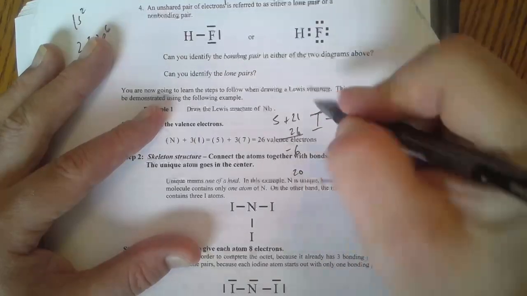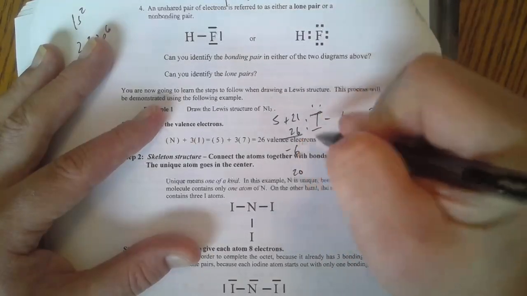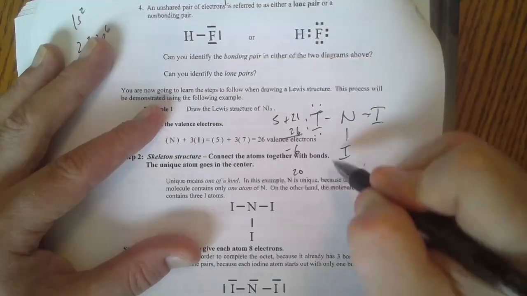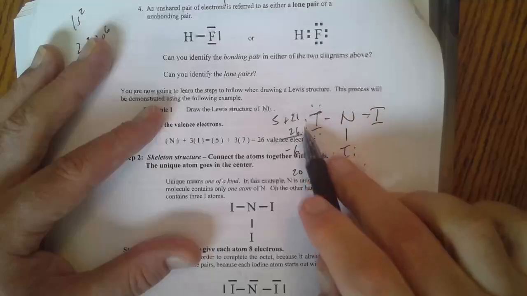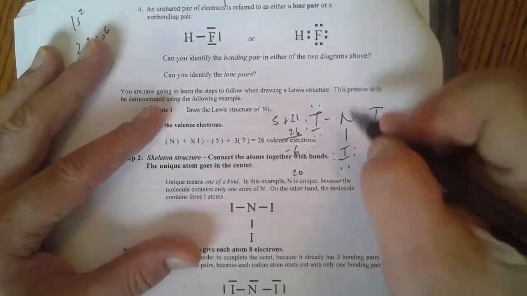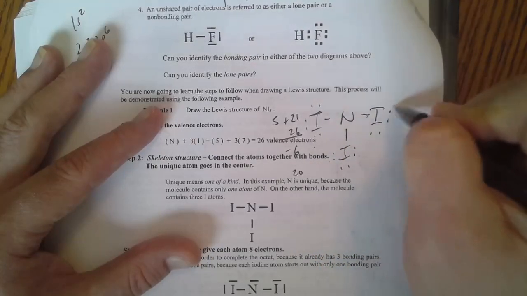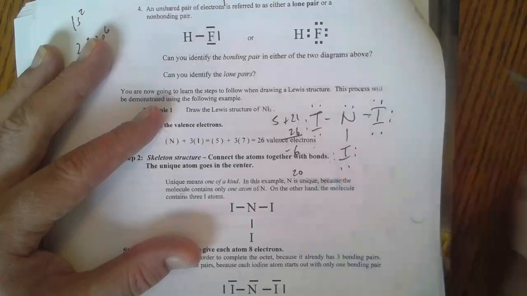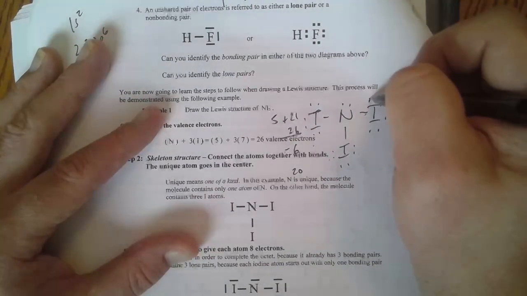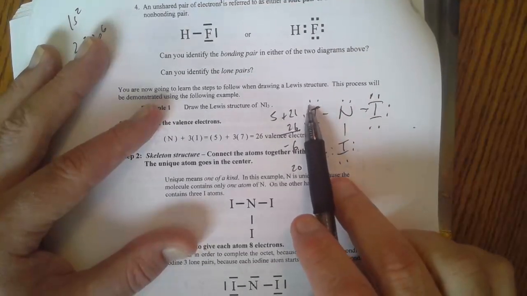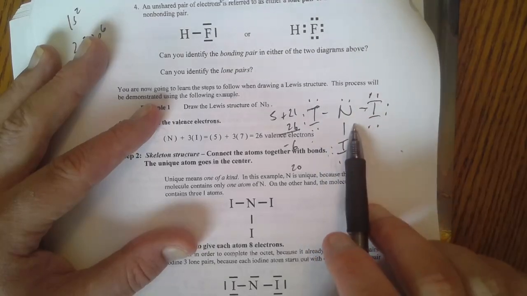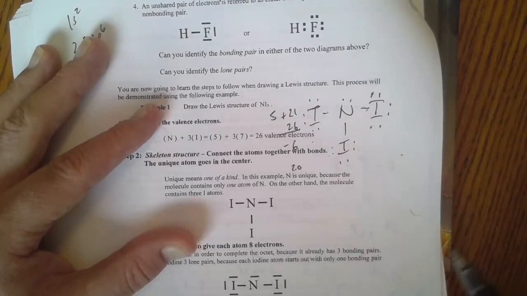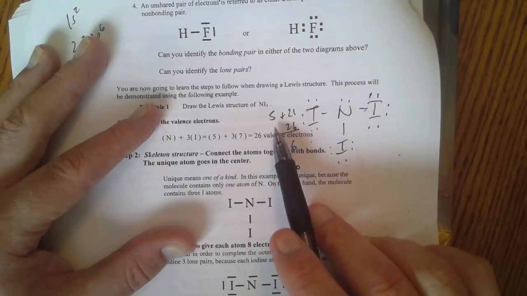Count them up: 2, 4, 6, 8, 10, 12, 14, 16, 18, 20, 22, 24, 26. That's all of these electrons.